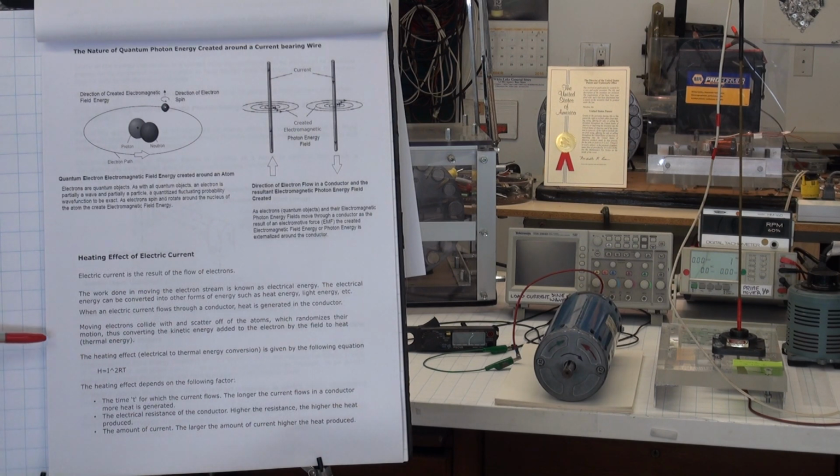And the amount of energy, the heating effect, the electrical to thermal energy conversion is essentially I R squared. And the heating effect depends on the following factors: time, resistance of the wire, and the magnitude of the current flow.